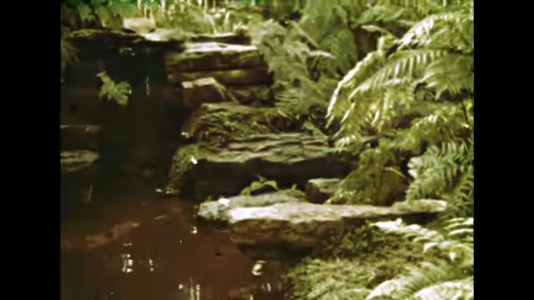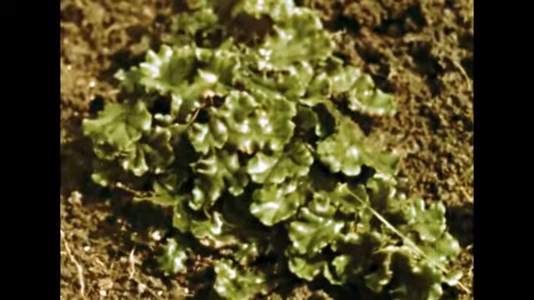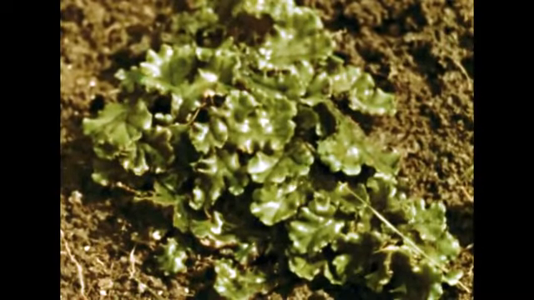The early ancestors of all land plants were water-dwelling organisms. Simple land plants that show some of these adaptations are the liverworts.